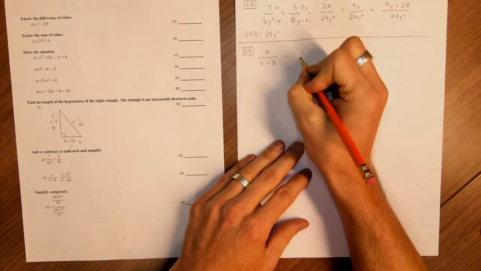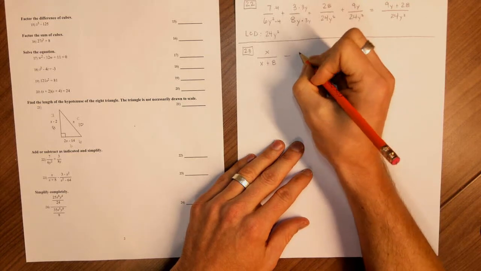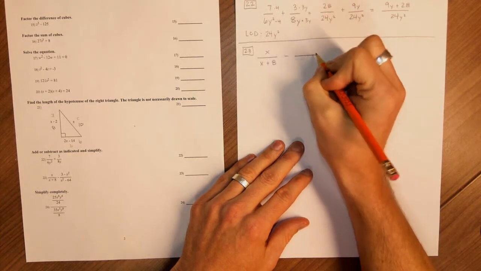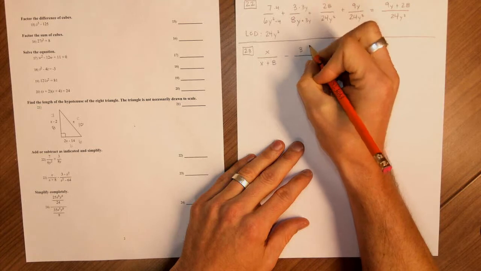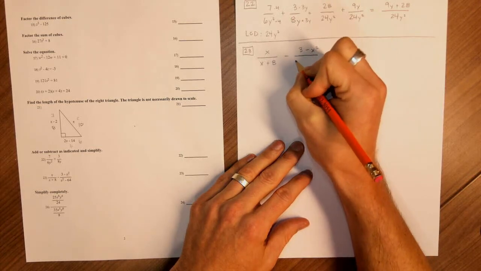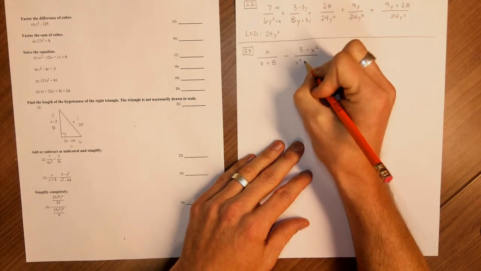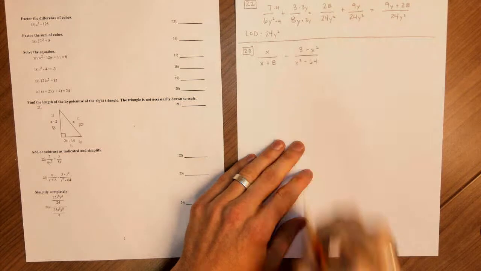Alright, so our next one, once again, we're adding or subtracting fractions, so we're going to have to find a least common denominator on this one. And this really is a tough skill for a lot of people. If it's not a tough skill for you, then consider yourself lucky, right?